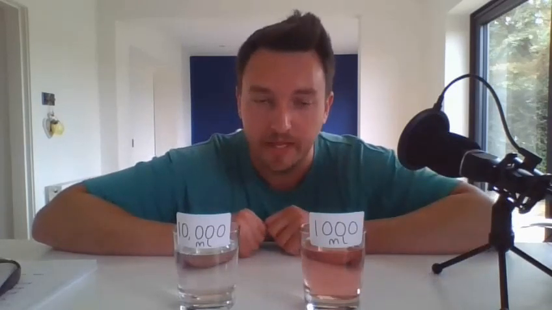So if we take this one, for example, and split it into 1000 equal parts, we would end up with 0.1 milligrams per milliliter. And similarly for this one, if we split this into 1000 equal parts, we would have 1 milligram per milliliter. And we can apply exactly the same principles to our adrenaline 1 in 1000 and 1 in 10,000.